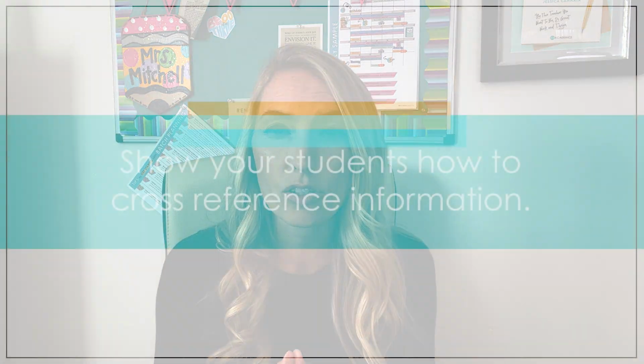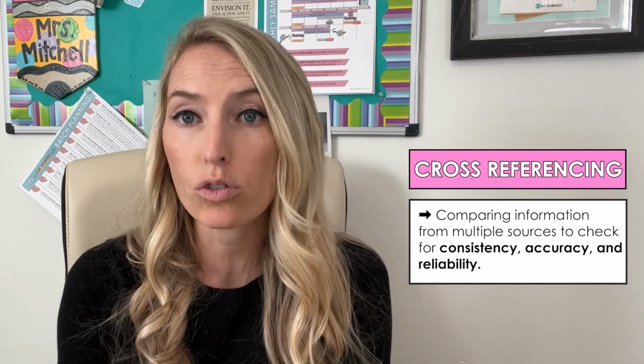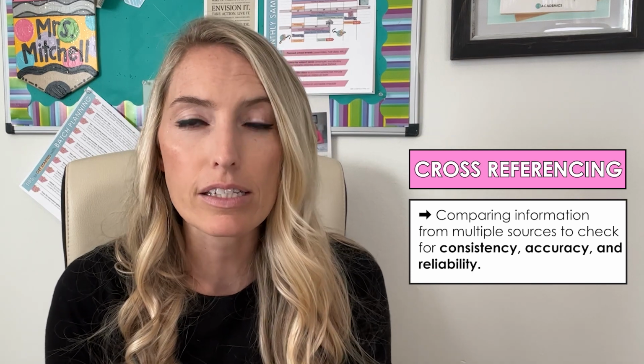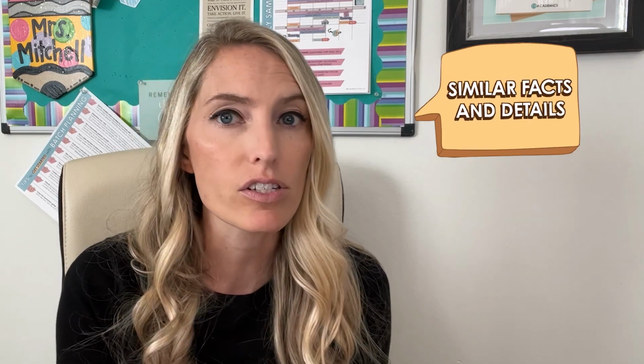Now, the last thing that you can do with this lesson is wrap things up by showing students how to cross-reference information. Now, this means comparing information from multiple sources to check for consistency, accuracy, and reliability. And this involves looking over different details or pieces of evidence to see if they match up. Do they create a complete and true picture? And this involves using more than one source. They want to check for similar facts and details. They want to question differences, ask critical thinking questions, use common sense, right? And apply the things that they learned in those lessons that you had done before.